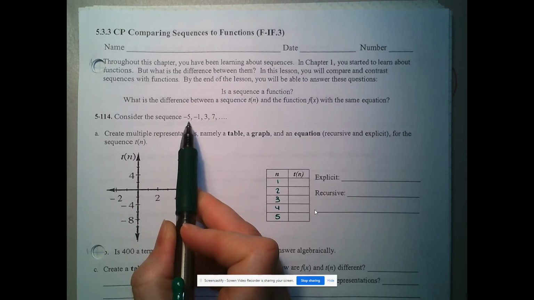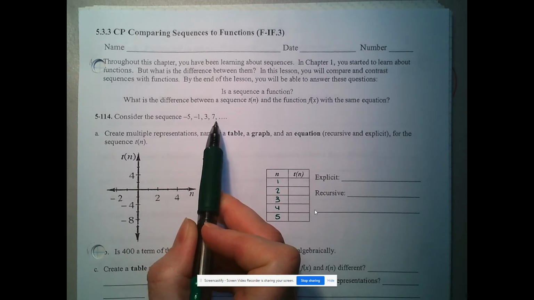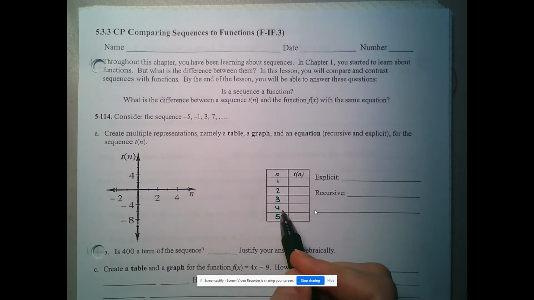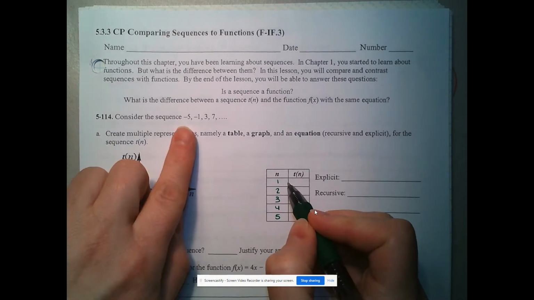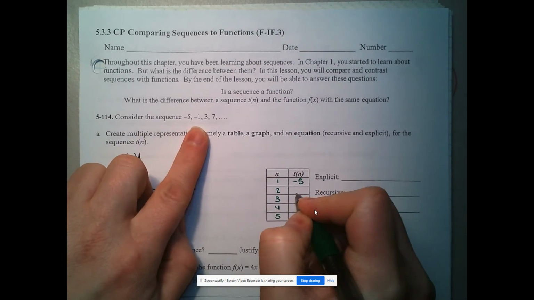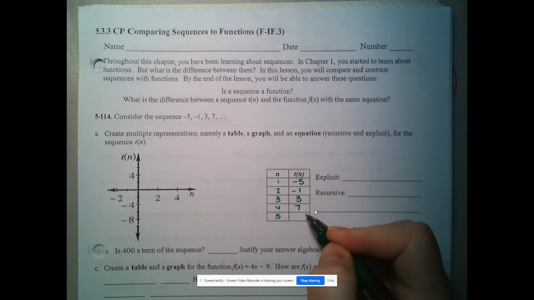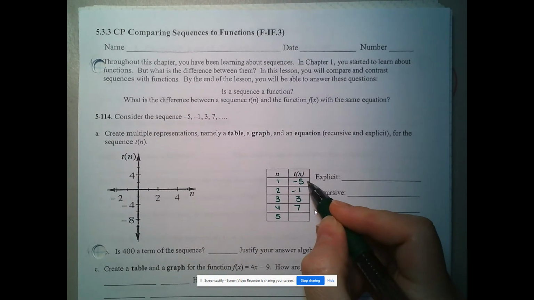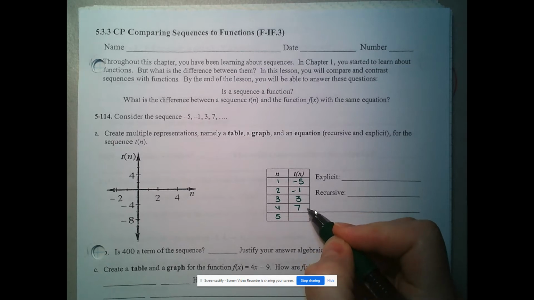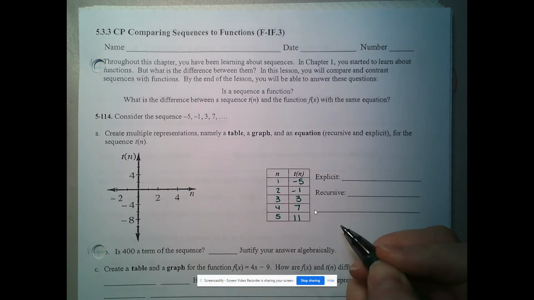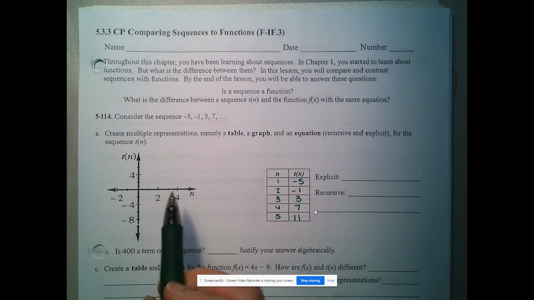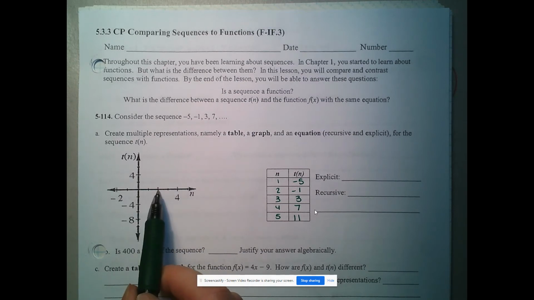Also, your sequence is always going to start with 1, 2, 3, 4, and so on. So for example, if I graphed, 1 is -5, 2 is -1, 3 is 3, 4 is 7. In order to get the fifth one, I would need to figure out that this is +4, +4, +4, and that this is 11.